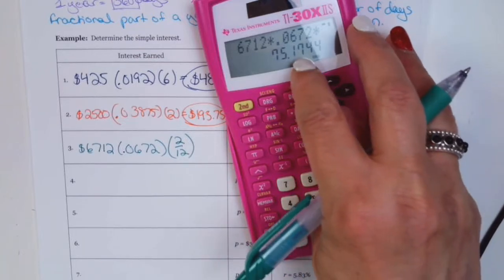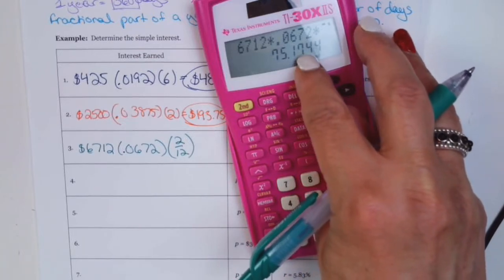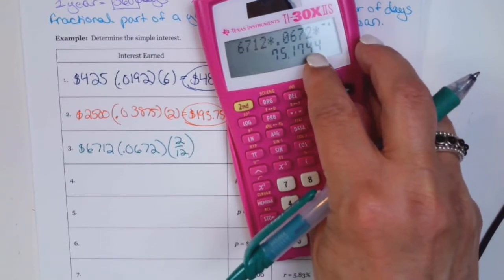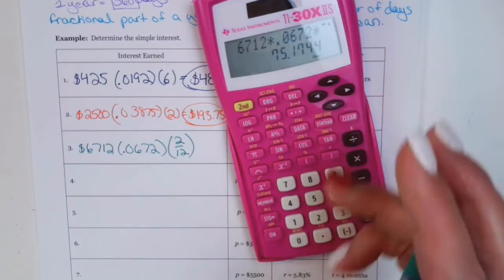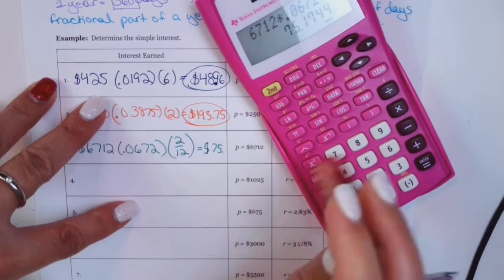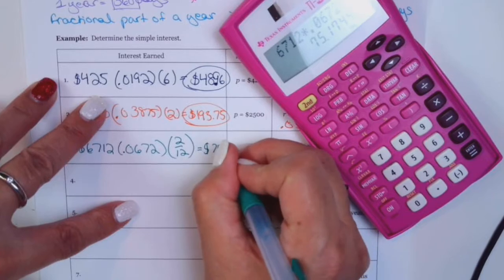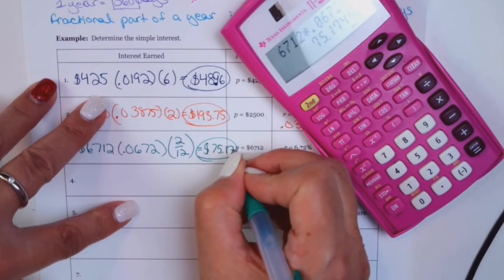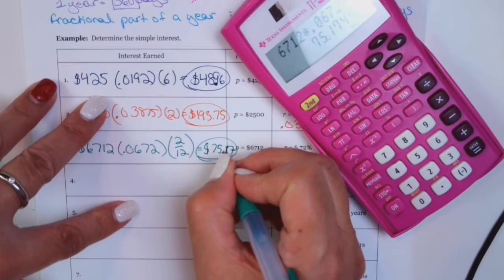Okay, and now we only have cents. So we're going to have to cut it off between 7 and 4. 4 is less than a 5, so the 7 is going to stay as it is. So our answer here is $75.17. That is 17 cents.